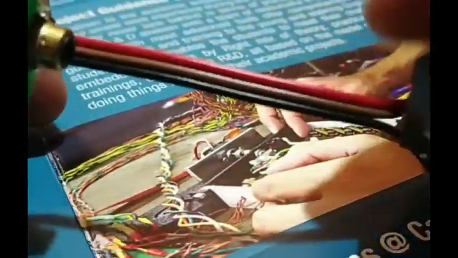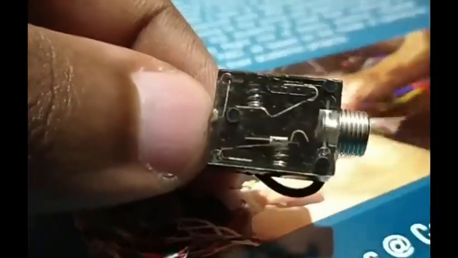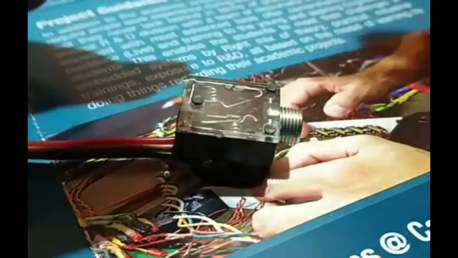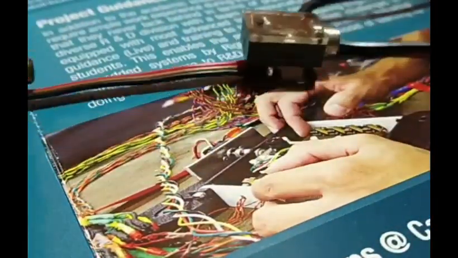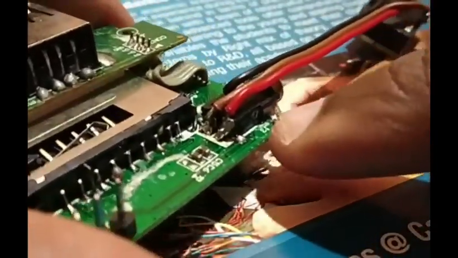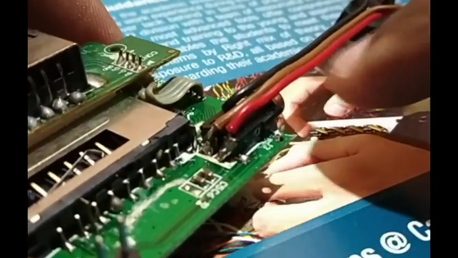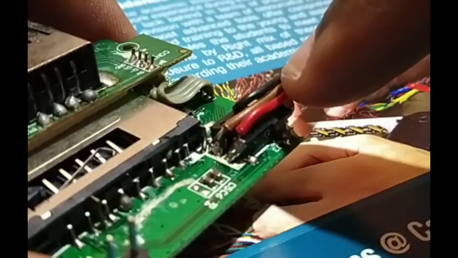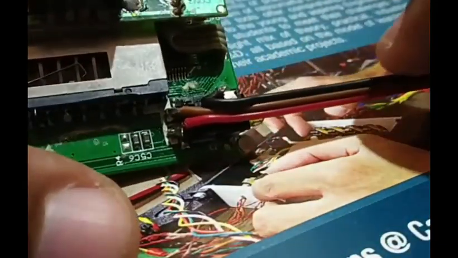I soldered a parallel 3.5 mm audio female jack so that we can easily use our normal aux cables. I soldered the red wire for the right channel and the brown wire for the left channel, and finally the black wire for the ground signals.